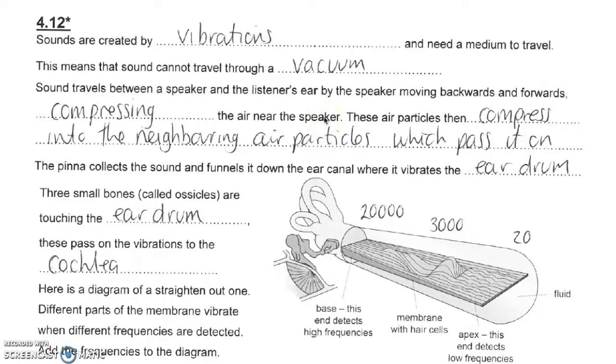Right, another common exam question is examiners like to ask you about how a sound wave is produced. All you need to say is the voice box or the loudspeaker's diaphragm vibrates back and forth, okay, causing compressions in neighboring air particles, which then pass on those compressions to further neighboring air particles until they reach the eardrum of the person listening, okay?